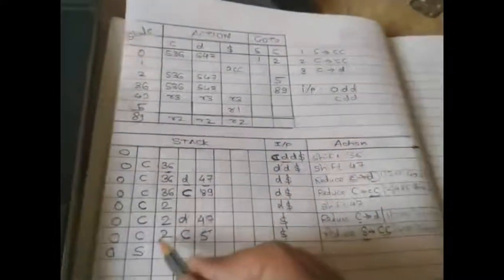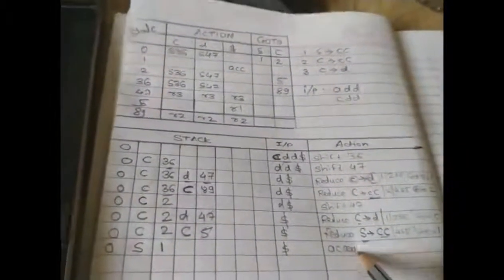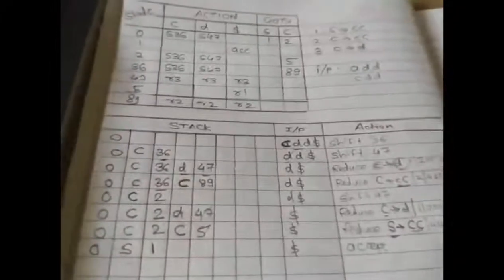Now what we have to do? We have to perform the go to operation. So go to is calculated as 0 on S. So 0 on S is nothing but 1. So go to 1. So new top of stack will be 1, and remaining input is dollar. So 1 on dollar, if you see 1 on dollar in the table, is nothing but accept. That means the string we have given as an input is accepted.